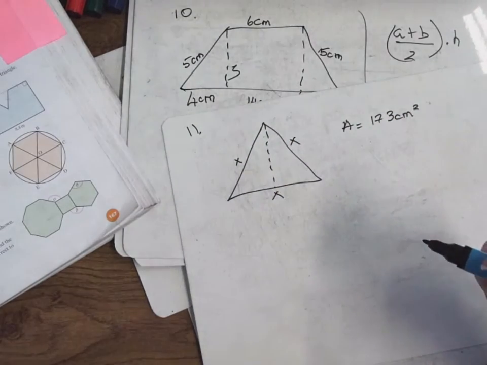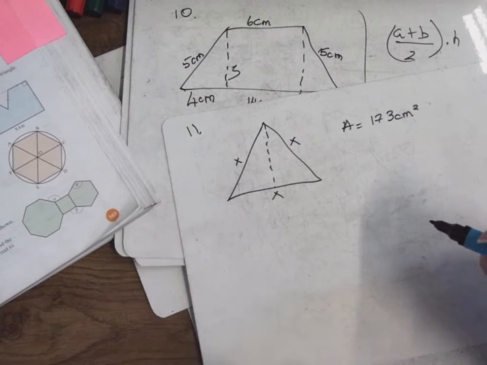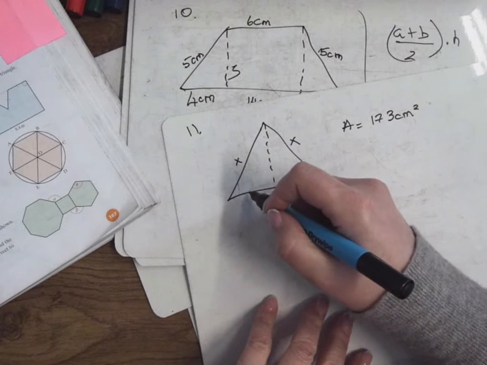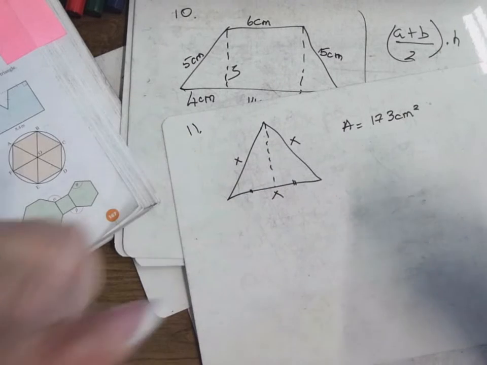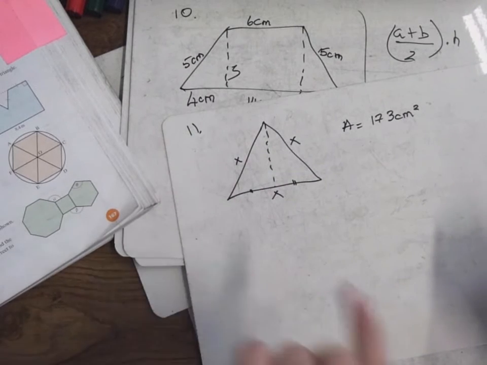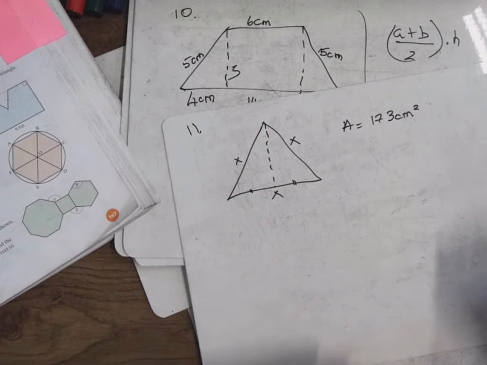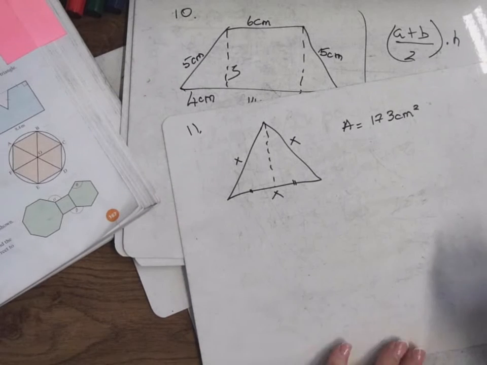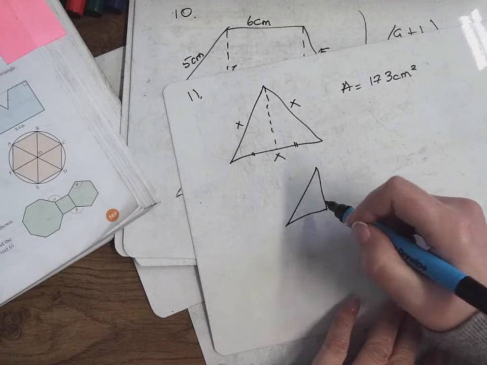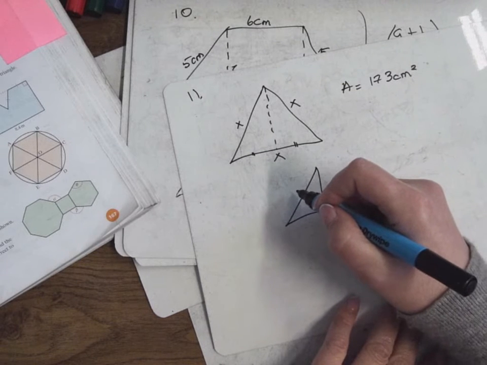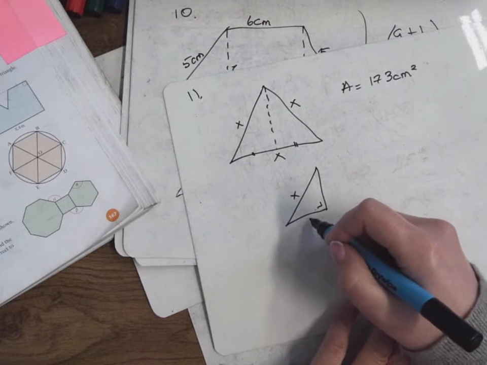Because it's an equilateral triangle, when you drop a perpendicular from the vertex down to the base, it bisects the bottom. It also does that in an isosceles triangle. The only triangle it wouldn't do that in is a scalene triangle. I have a right angle triangle here, would you agree? This side is x, and this is x over 2.